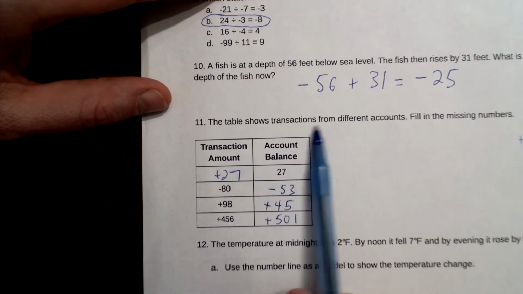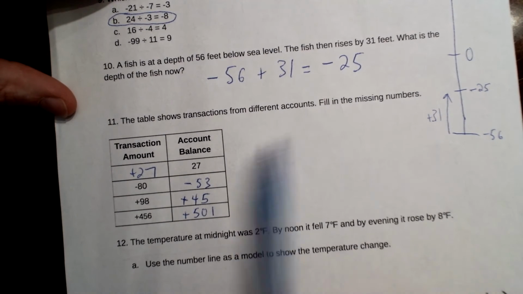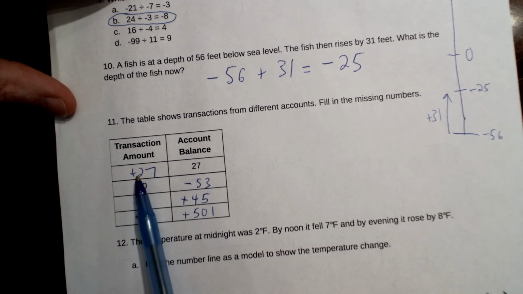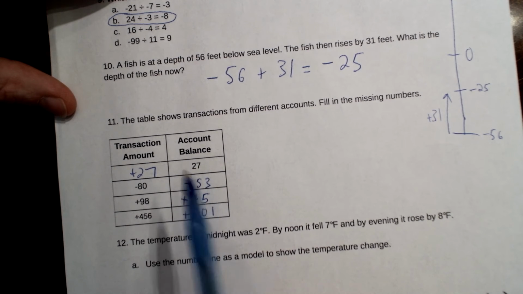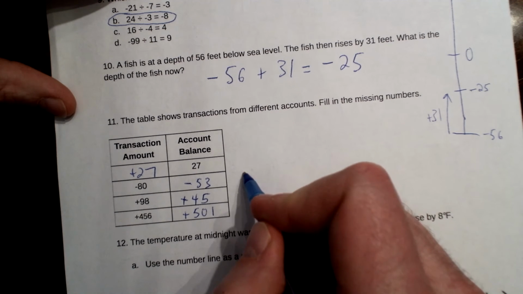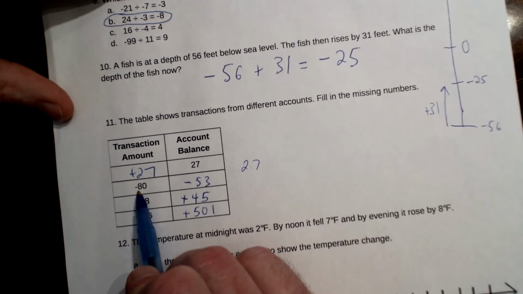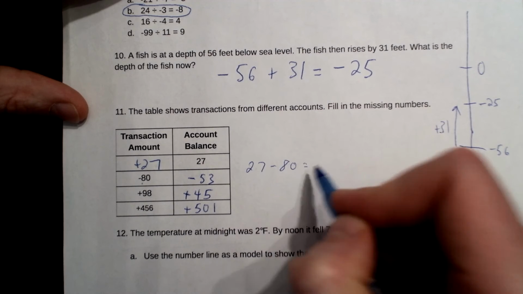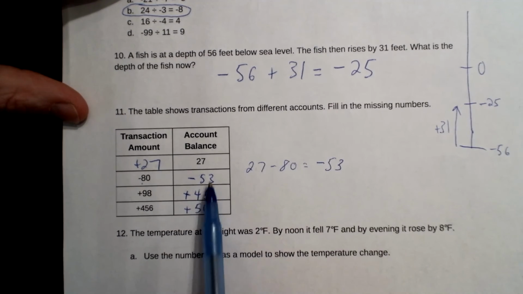A table below shows transactions from different accounts. Fill in the missing numbers. So if the account balance is 27, that means I must have put $27 in there. So a +27 to make it 27. Then I take that 27 and I take away 80. So it's like I purchased or took out $80. And that would make me have a balance of -53.